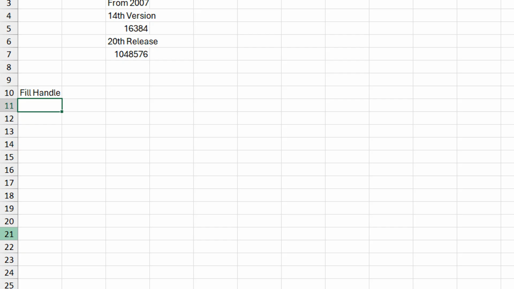Assume that I am going to type the starting month of a year, JAN, January. So I typed January. After typing something, could you tell me what is the key we have to press for accepting it? Normally to accept it, we have to press the Enter key. Tab means it will go to the right hand side, Enter it will go downwards. But I want my cursor to be retained in the same cell. I don't want my cursor to go to the next cell. I want the cursor to be in the same cell.